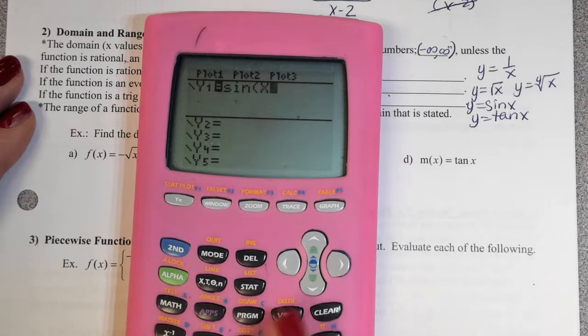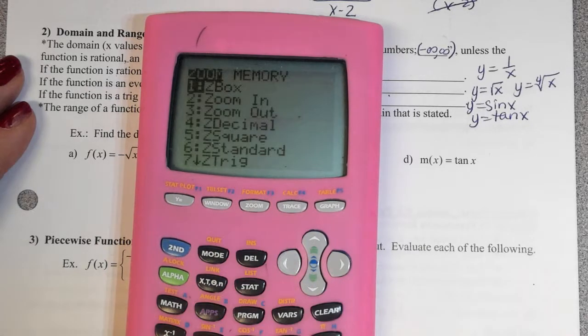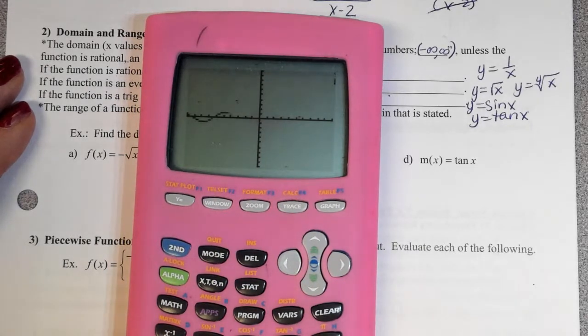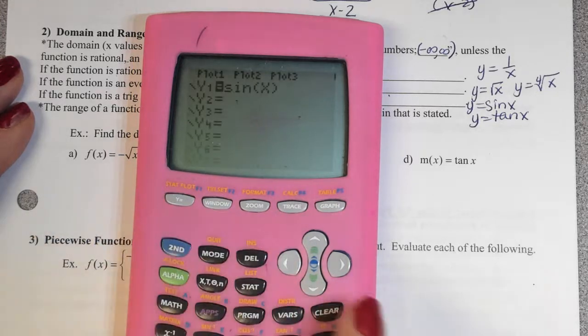I'm just going to graph the sine curve. Zoom 6. Here's the way the sine curve looks. Remember that from pre-calc? Does it have vertical asymptotes? No, so we're fine. Cosine is going to be the same way, no vertical asymptotes.